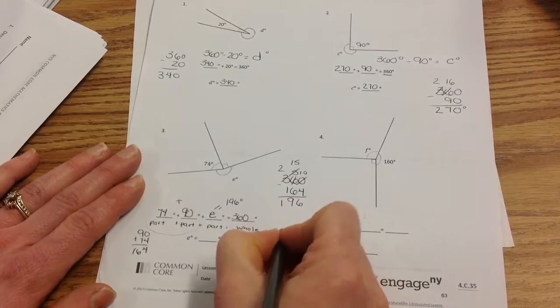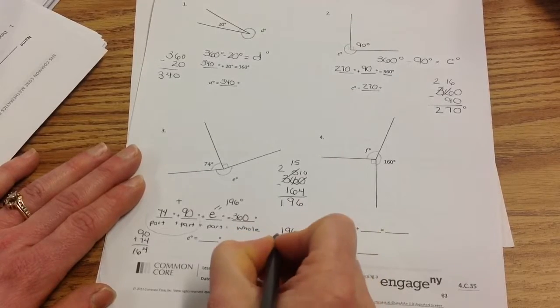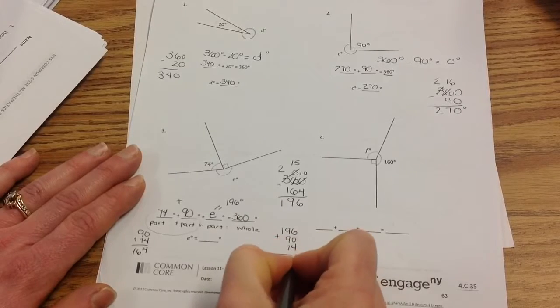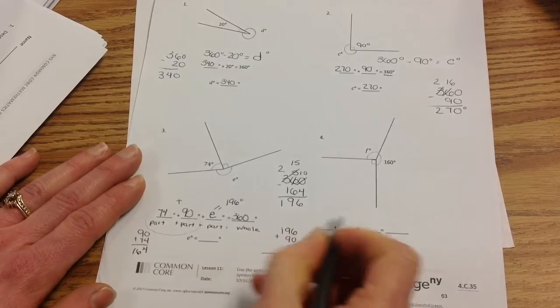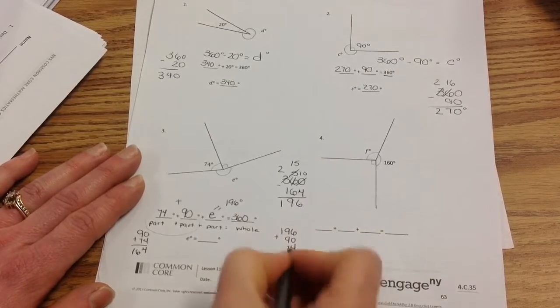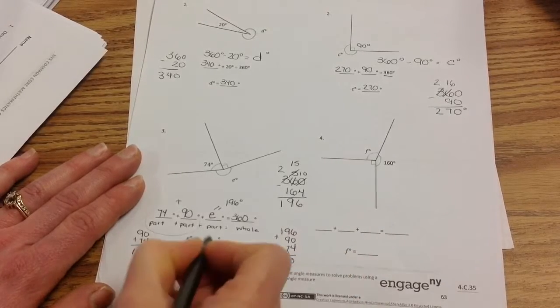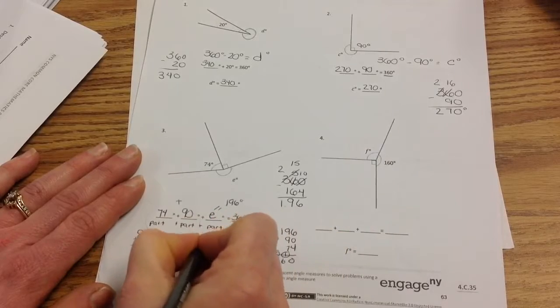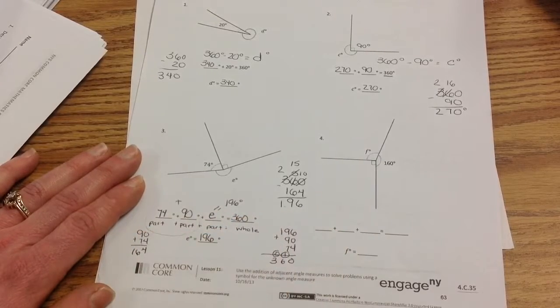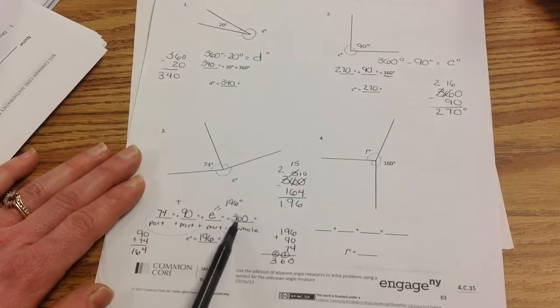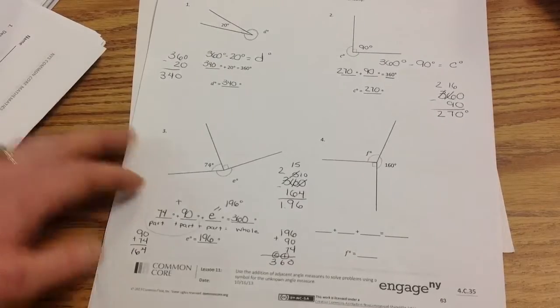You can double check yourself by adding them all together if you're not confident. 6 plus 4 is 10. 18 plus 7, 25, 26. 2 plus 1 is 3. We are correct. Therefore, E equals 196. If you were to add up 360, 90, and 74 to get this, you would be incorrect because our total is 360. All right, let's flip to the back.